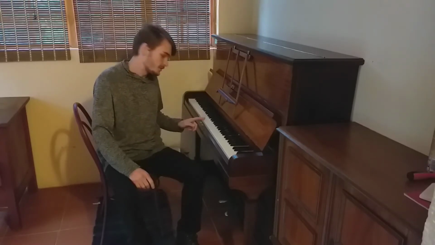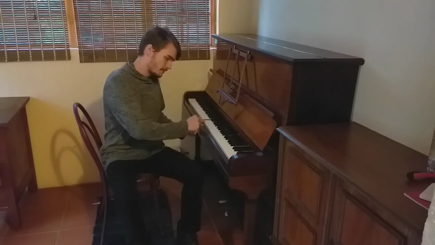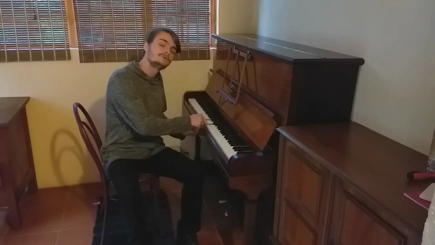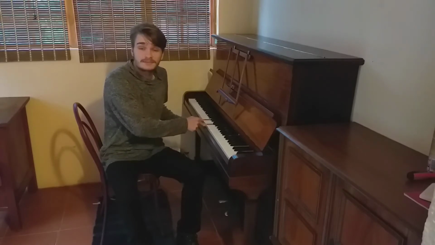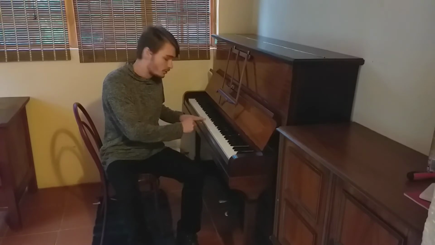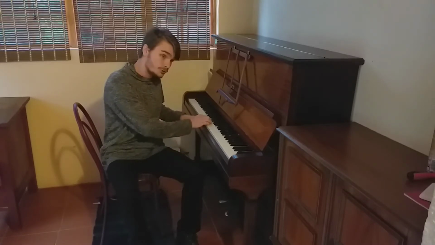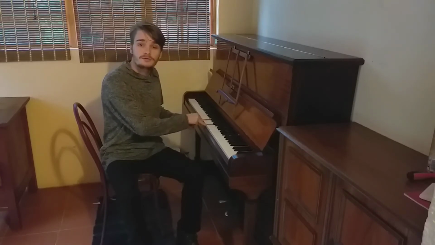If I play this note, it's a C, and I play another note, I'm going to pick a random one, G. It sounds very pleasant. It's a pleasant sounding interval. Let's count the distance between the two notes. So we start from C and we end on G. So it's 1, 2, 3, 4, 5. So because it's 5, the distance is called a fifth.